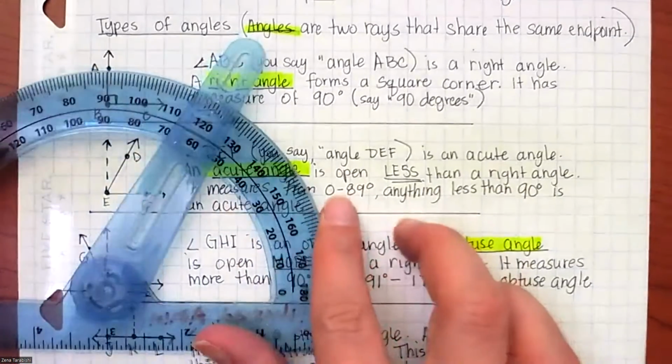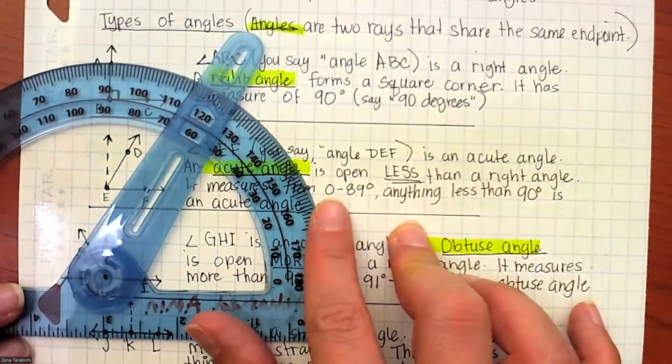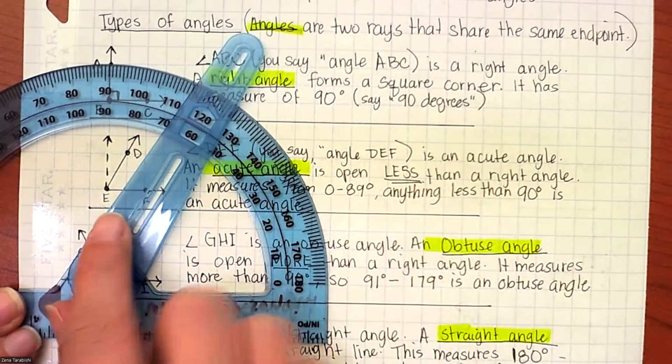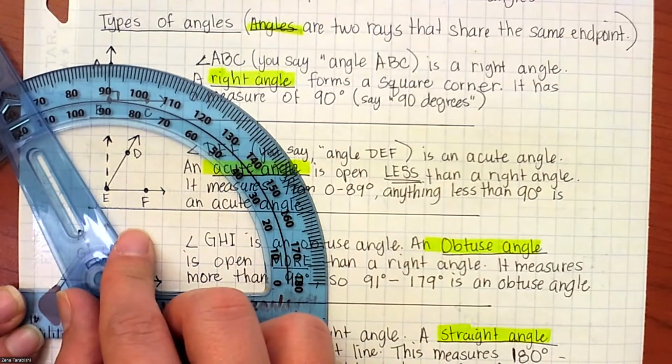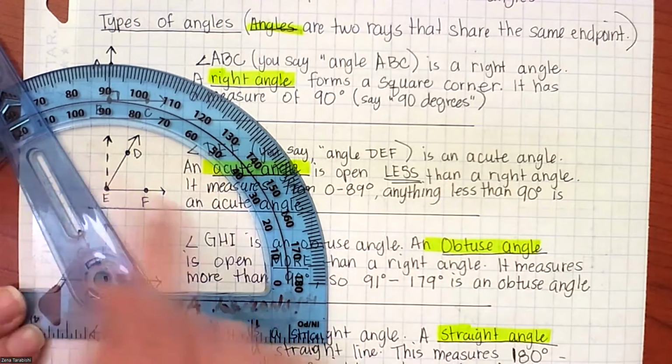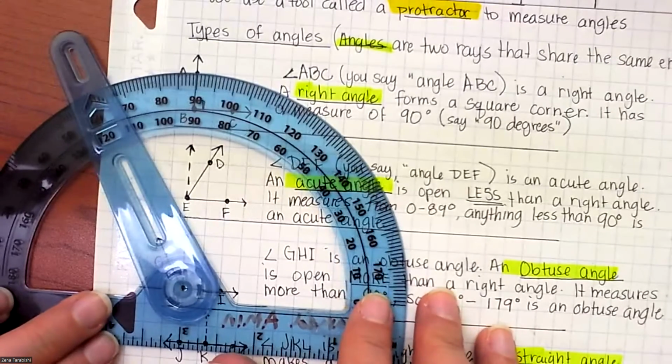So again, you can take your protractor. If you want to measure the angle, line it up. Take this and line it up with where your line is pointing. We can see this one is about 120 degrees. You can see that right there.